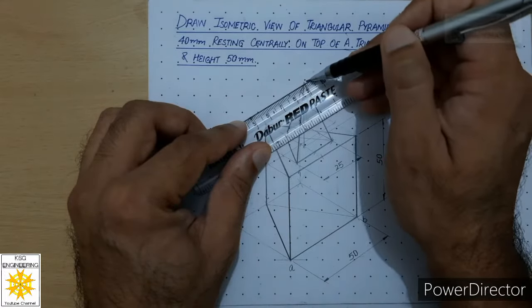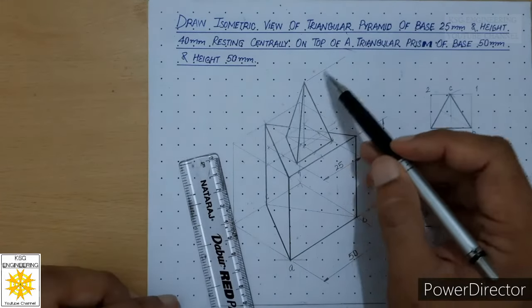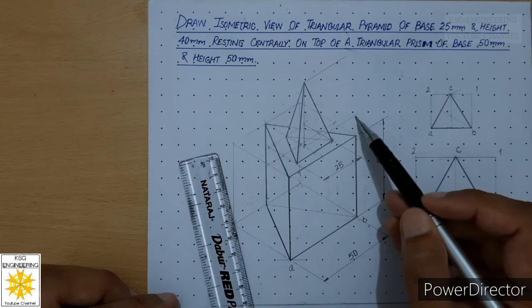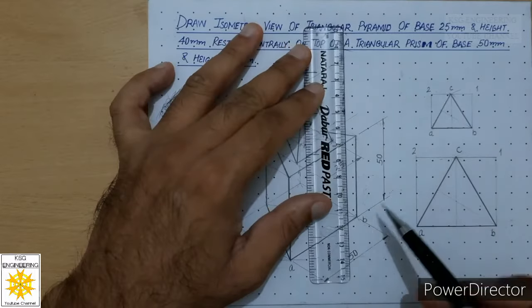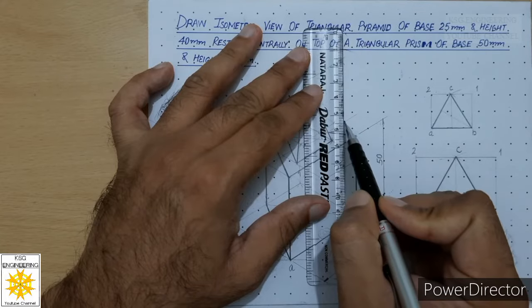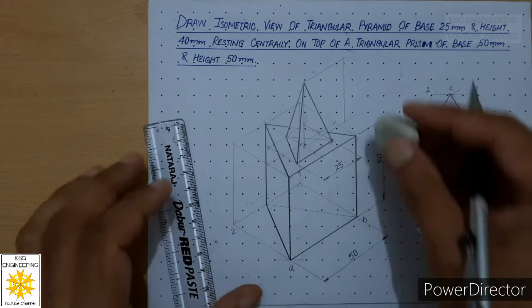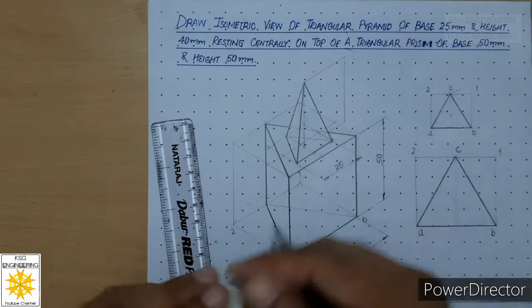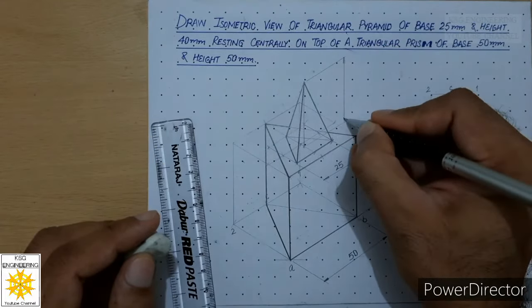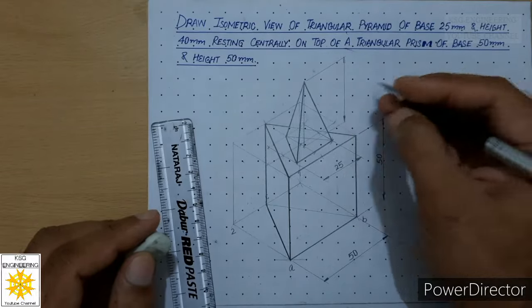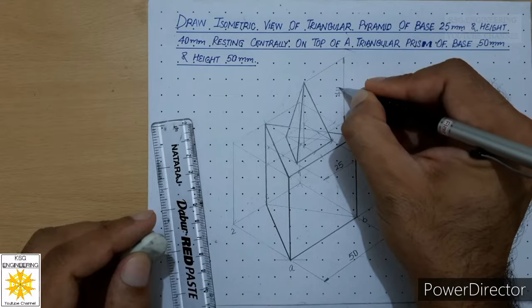So draw another continuous thin line from the apex. So this line and this line, these two are parallel to the isometric axis. So in between these two lines, we will draw a vertical line over here, which will represent the axis of the pyramid. So erase this extension. Then over here, we will place arrowheads and we'll mention its height as 40 in Gothic style.